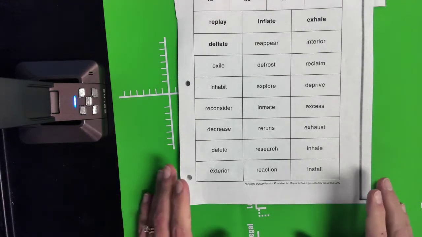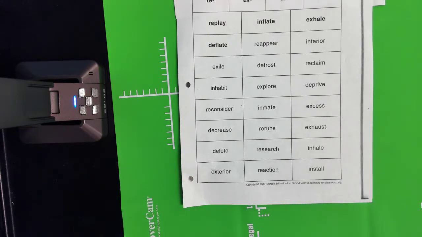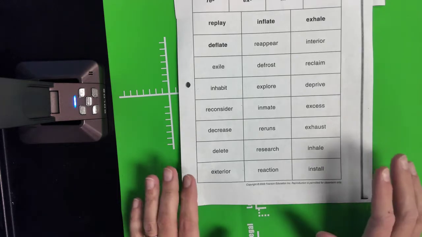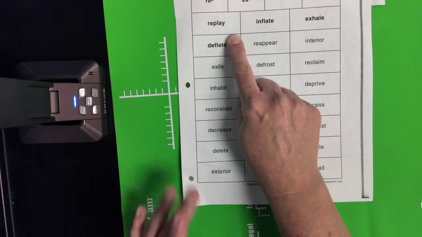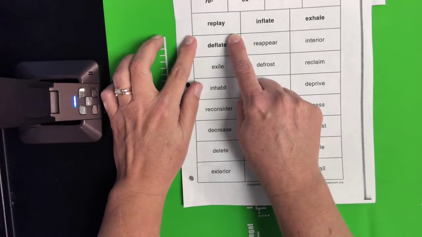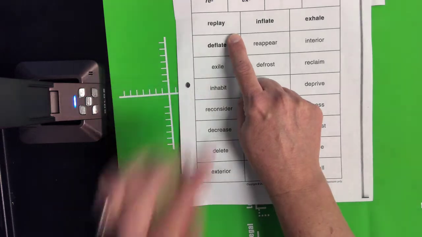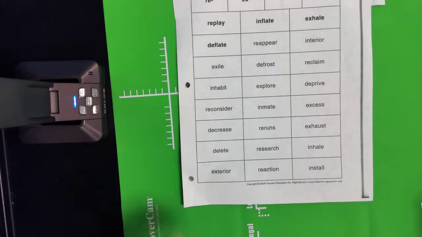We are going to continue with prefixes, but before we get started, I want to do a my turn, your turn with you. We didn't do that last week, but we need to do it every week. So I'll say the word, and while I say the word, I need you to look at it and listen to me say it. And then I'll give you a turn, and you are going to say the word, look at it, and listen to yourself say it. That helps us remember these words.